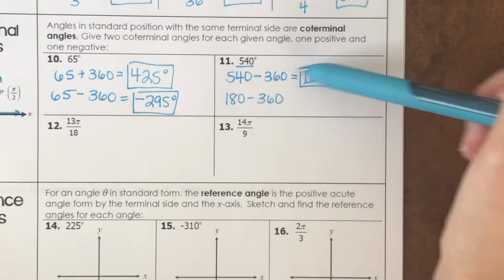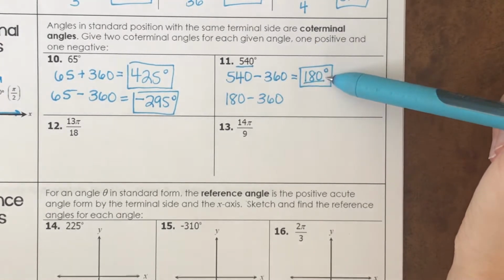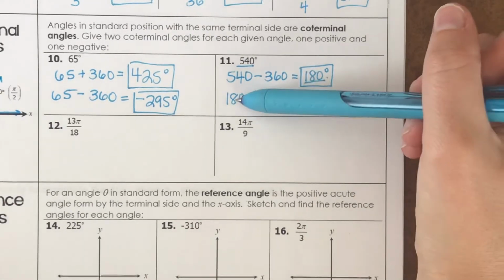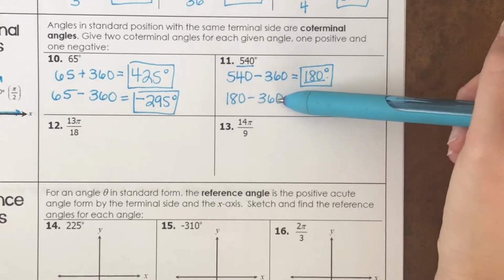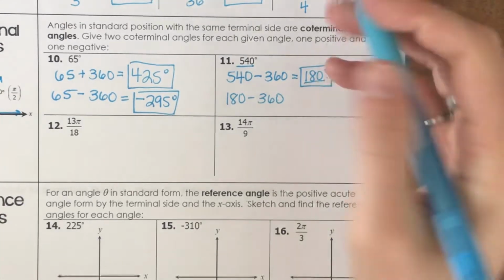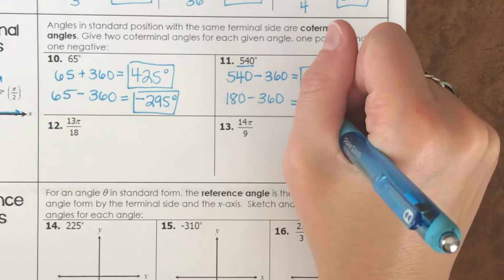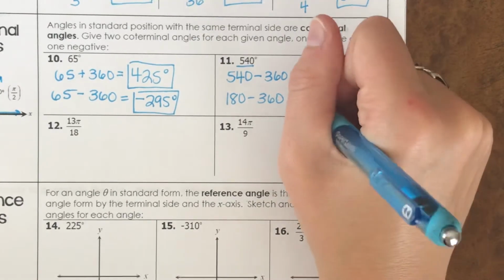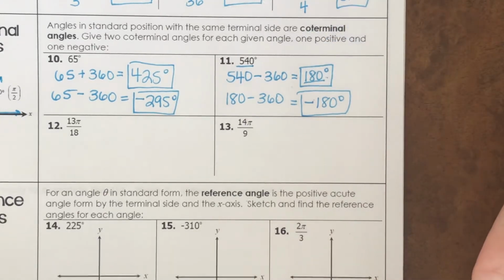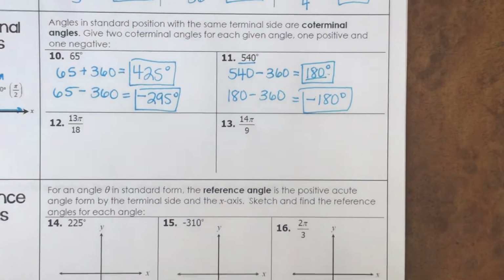But I subtracted because I was trying to find a smaller number, so that when I got to the next step of making it negative, I had a number small enough to make this negative when I subtracted. So when you subtract 180 minus 360, guess what? You get negative 180 degrees. So all three of these angles are coterminal. They have a terminal side that ends at the same angle.